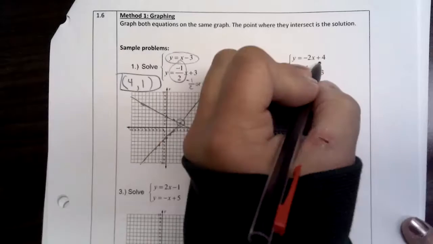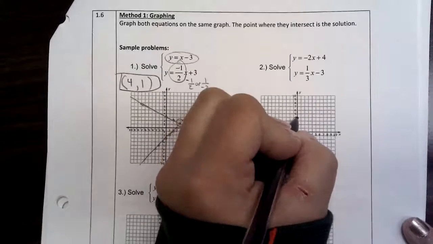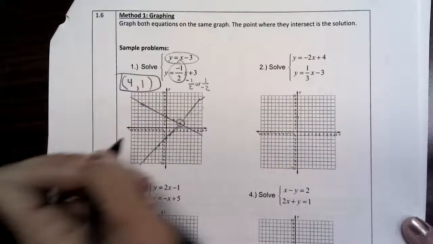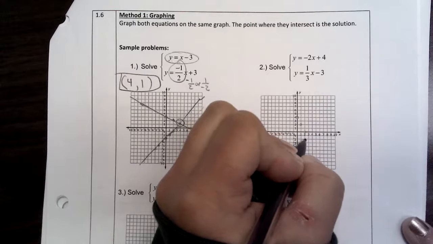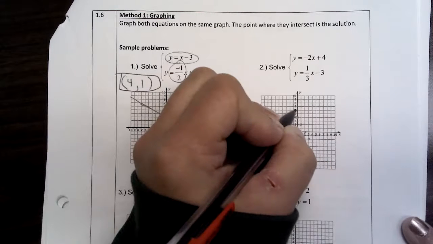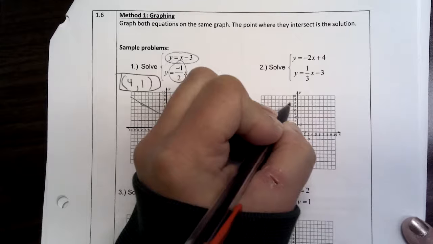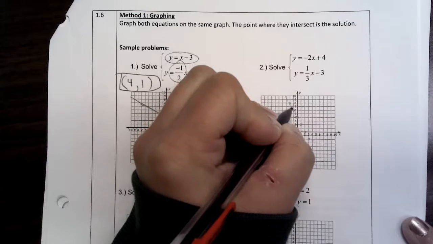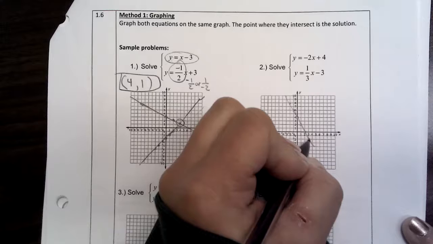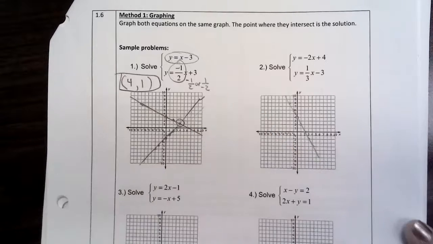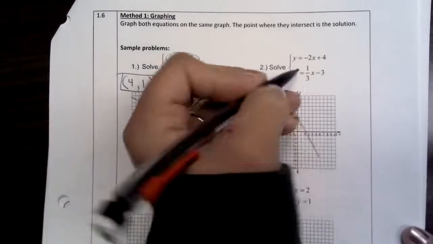So let's go ahead and do this next one. I'm going to graph this first line. My y-intercept is (0, 4), and my slope is -2 over 1, or down 2, back 1. Once again, it's probably not going to be too exact because I'm not a very exact person when I draw by hand.